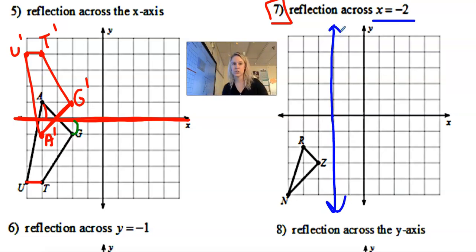These are definitely easier than the previous one if the line does not go through the shape, because it's just nicer to see. So Z was 1 to the left, so we're going left to right. Flip Z over to the right one. R was 2 away, so I'm going to flip it 2 on the other side, R prime.